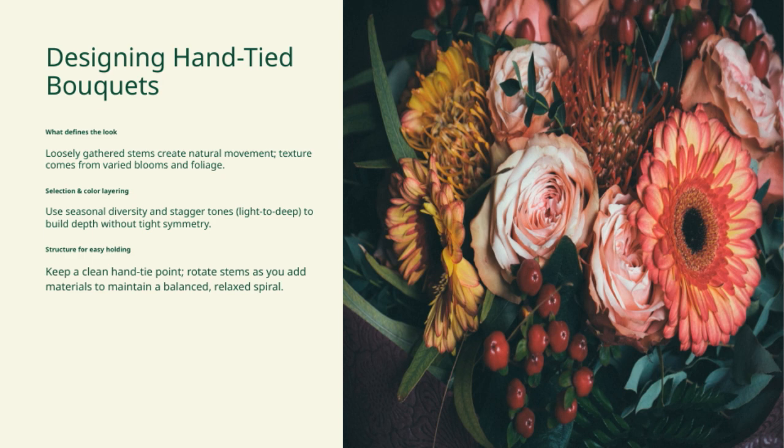Finally, defining the look of your hand-tied bouquet is all about these choices, balancing structure with freeform elements, using variety in color and texture, and keeping a relaxed feel. This is what makes a hand-tied bouquet truly beautiful and unique.